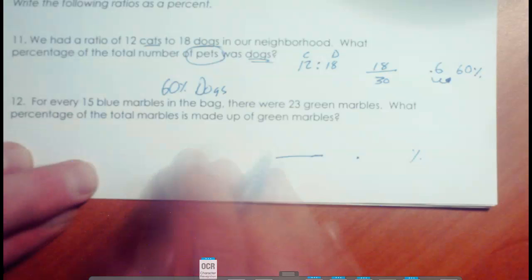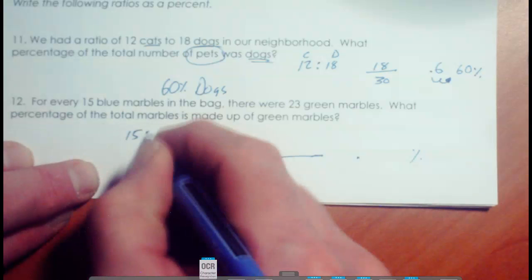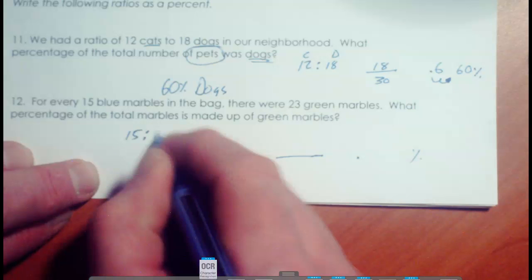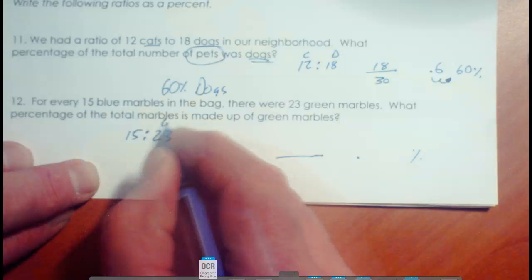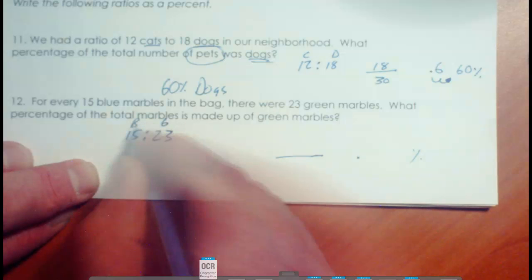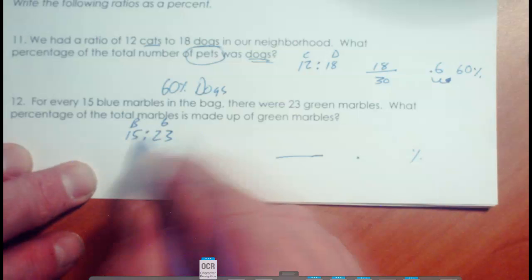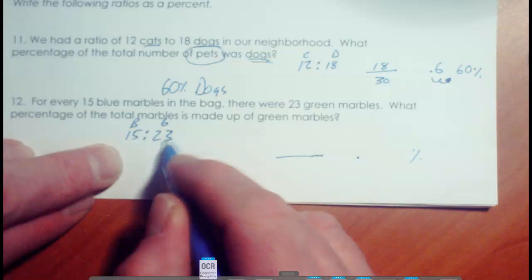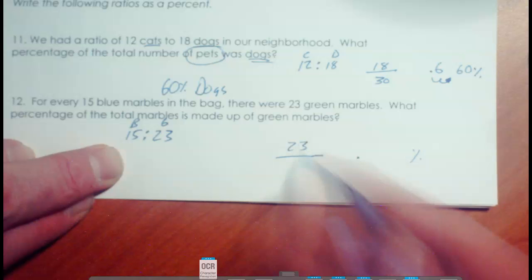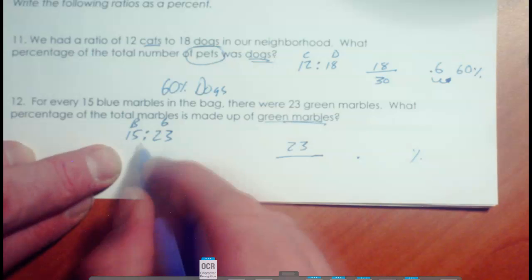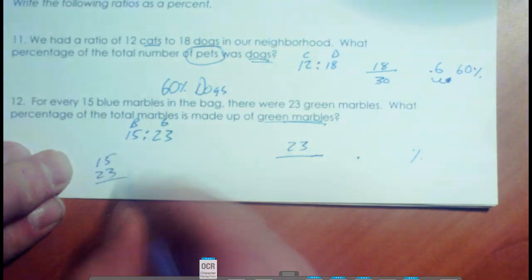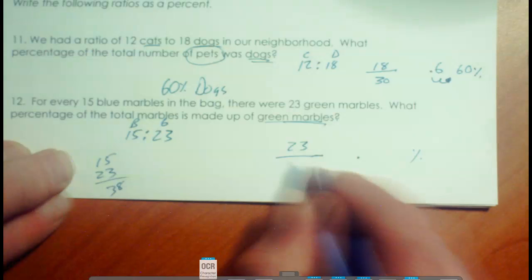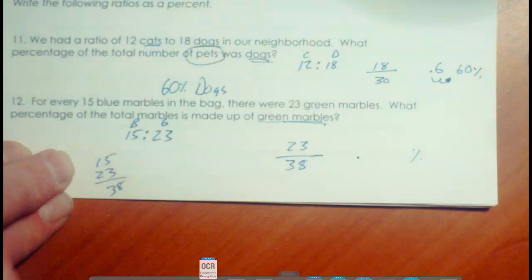All right, so let's do this. So it's 15 to 23. All right, well, we're going to label these green marbles and blue marbles. B and G will work just fine. What percentage of the total marbles is made up of green marbles? Well, this is the easy part, 23 green marbles. We got to add these two together, 15 plus 23, to find out how many total marbles. 38. So this is 23 out of 38. All right, now we've got a fraction. We can get to our decimal.